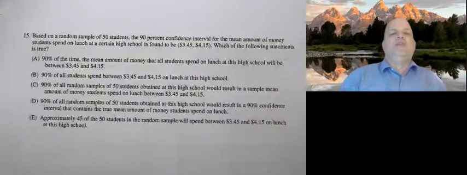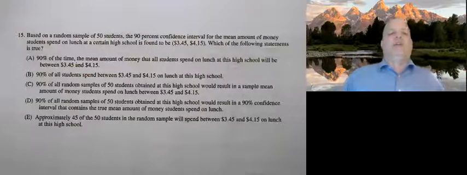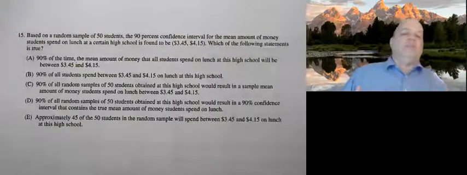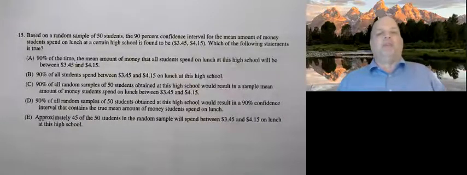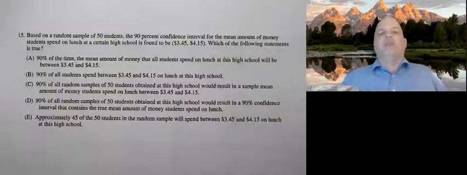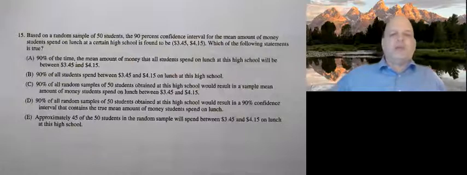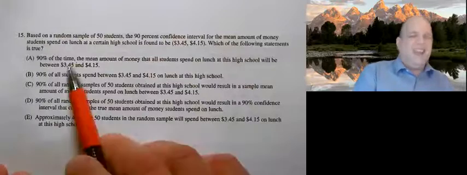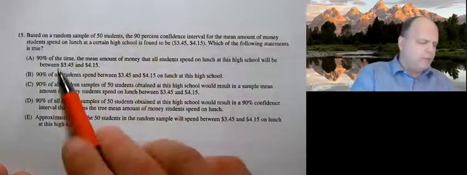Number 15, based on a random sample of 50 students, the 90% confidence interval for the mean amount of money students spend on a lunch at a certain high school is found to be within this range. Which of the following statements is true? Well, first off, it's a confidence interval. So what can we say? We can say in repeated sampling, we expect to capture this 90% of the time, or we are 90% confident that the true population mean lies within the interval. So please remember, we're always talking about the population mean. And those are the two comments we can make.